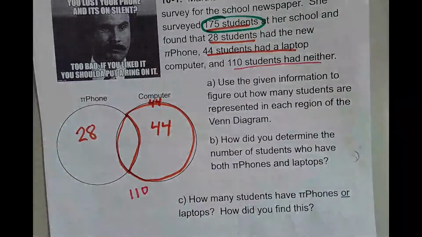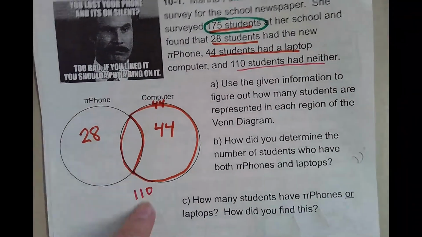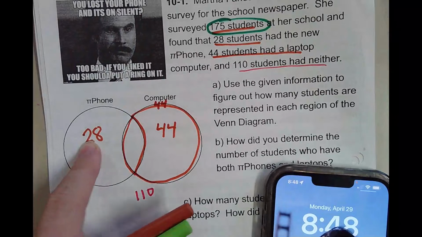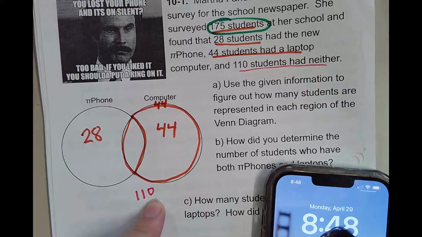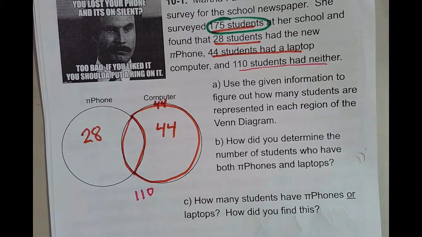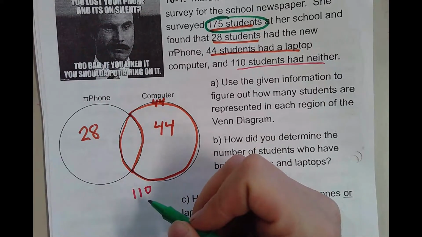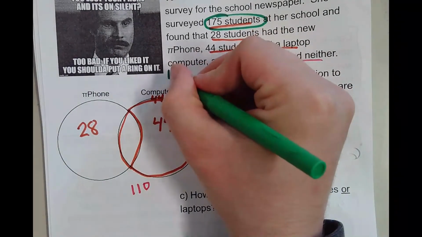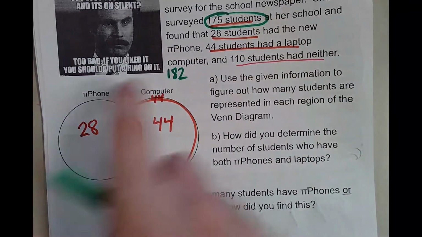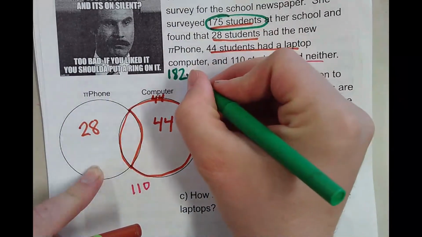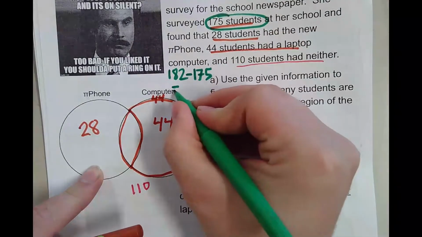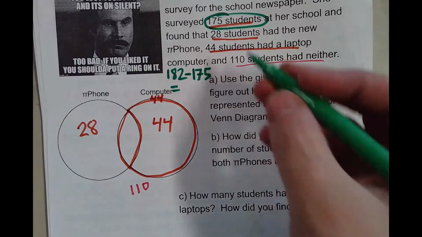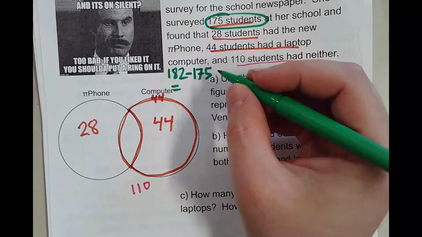There are 175 students, right? How many students? 175. What do you think this adds up to? If you added it up, you would have seen something special. Let's check it out. What is 28 plus 44 plus 110? It's 182. So we get 182, but there are only 175 students. So if I subtract these two numbers, I will get how many of those people have both. 182 minus 175. It's 7.